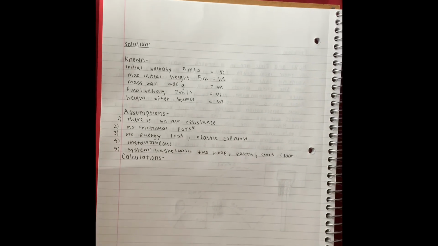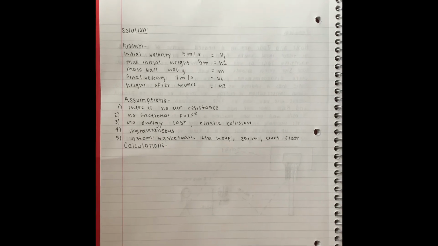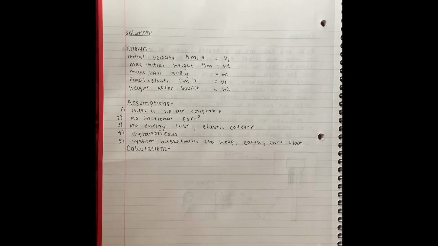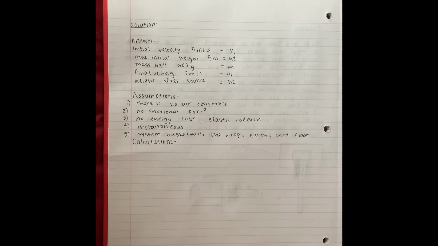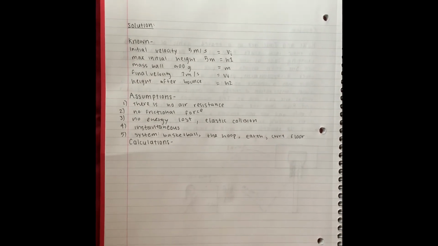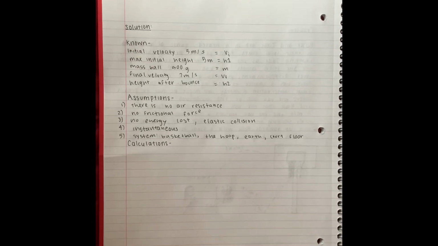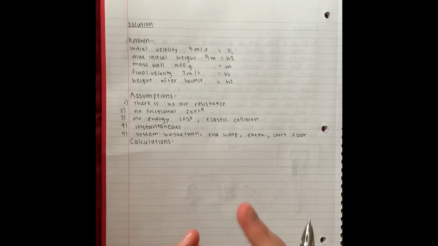Okay, so now I'm just going to explain a couple things before we go into the calculations. This appears to be an elastic collision, like we said, so we can solve it using conservation of energy. In the beginning, the ball has a given height, therefore we can calculate its potential energy, and it also has a given velocity, so we can calculate kinetic from that. Knowing this, we can calculate the initial total energy.